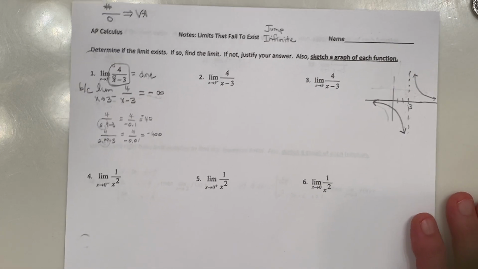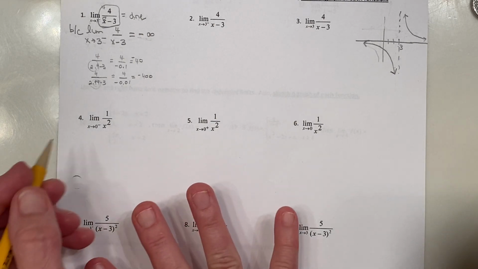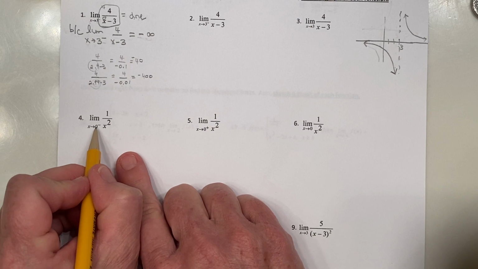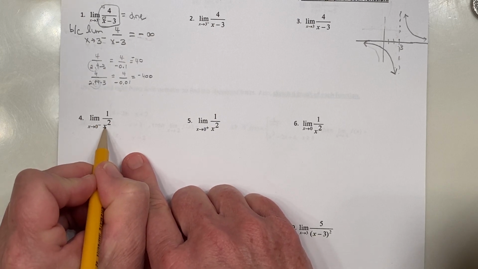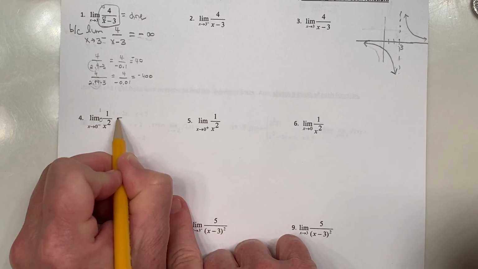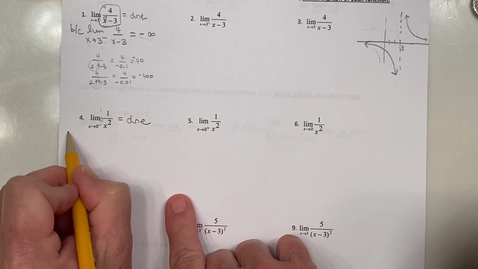All right, looking at number 4, we can take the same approach. Let's do this first. Instead of drawing the graph, we're going to plug in 0 to begin with. So what happens when x is 0? Well, we get 1 over 0. Oh, that's a vertical asymptote. We know limits don't exist at those infinite discontinuities, so put does not exist.